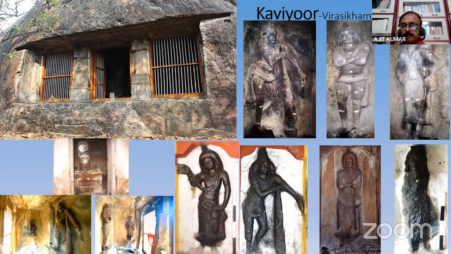These images or sculptures in Kaviyur have a great similarity with the sculptures noticed in the rock cut caves at Veerashikhamani and Kurandara Kovil. You notice that their style is quite similar to the ones in the Pandya cave temples at Veerashikhamani and Kurandara Kovil. This clearly indicates that this tradition was borrowed from the Pandya school in the east.